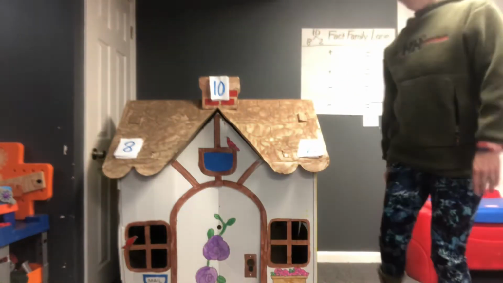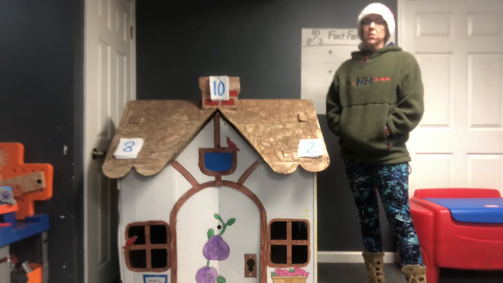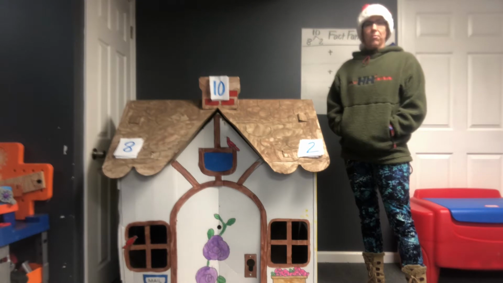Hi friends, here to talk to you today about fact families. I'm finding sometimes when we talk about fact families, they can be a little confusing. So I thought maybe if we had an example to look at that was physical, it might help.